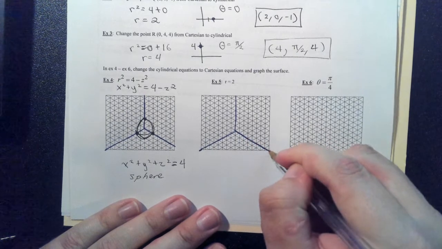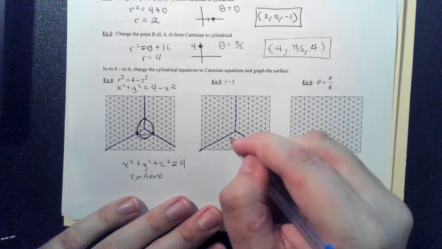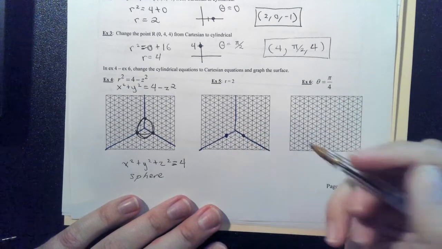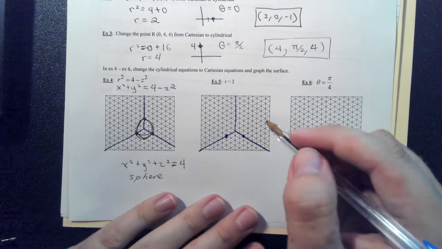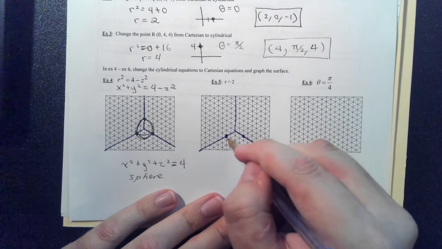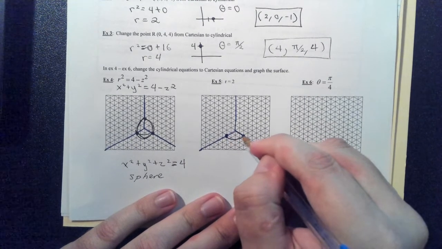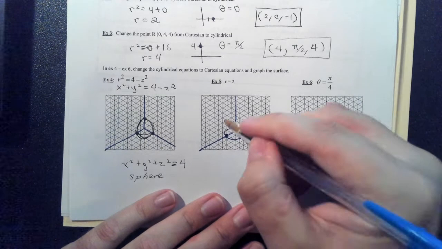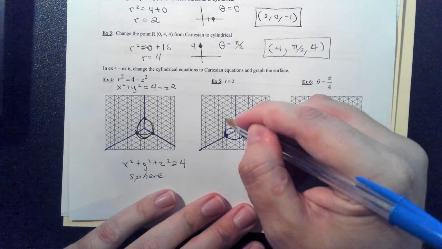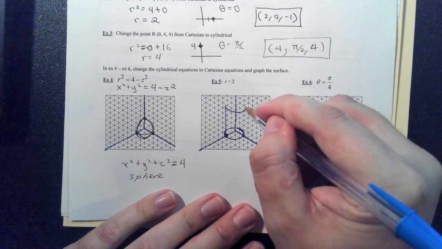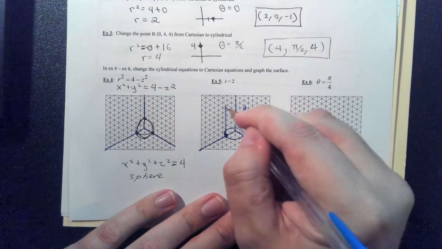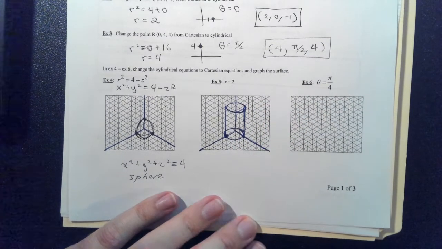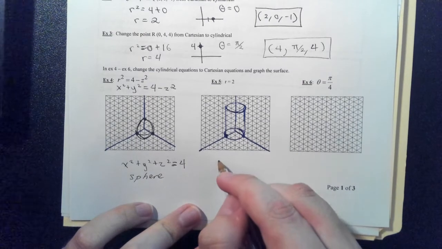If I set my axes and I say r equals 2, I go out 2 in both the x and y directions, because I understand r is measured in the xy plane. So if I confine myself to r being 2, and then I extend this, I extrude it into the z direction, I get a right circular cylinder.